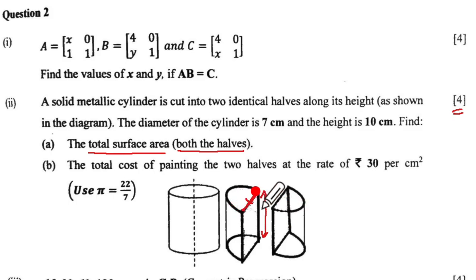So the surface area is going to be, first of all, the lateral surface area this way, and again going back that way. That will be the CSA, and this will be the flat surface here, and below here will be the flat surface. So this will be the base and this will be the base.